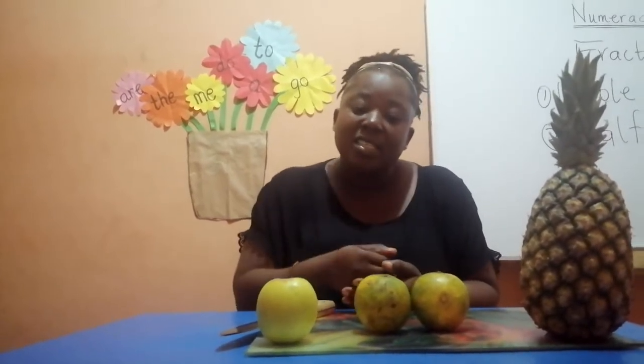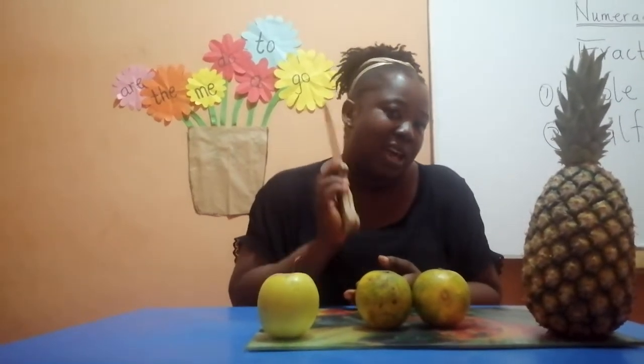Now, all these fruits here are whole fruits. They have not been sliced whatsoever. So they are whole. For us to get a fraction, that is a part of it, we need to slice it with our knife.